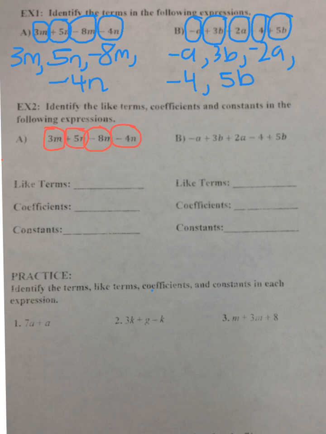So my like terms: 3m is a like term with negative 8m. And then also I have positive 5n, and its like term is negative 4n.